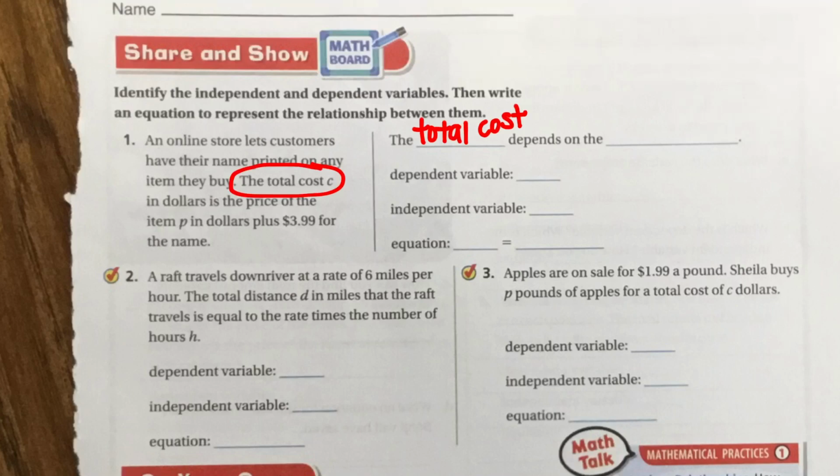I thought you meant it depends on the number. Oh, never mind. It's the cost of the item. It doesn't tell me what the item costs. So if it's a bag that I'm putting my name on, that's going to be a different price than if it's a shirt, or my shoes, or, what else can you put your name on? A towel, right? So the price of the item is going to be different. So it just depends on the item that you're buying.